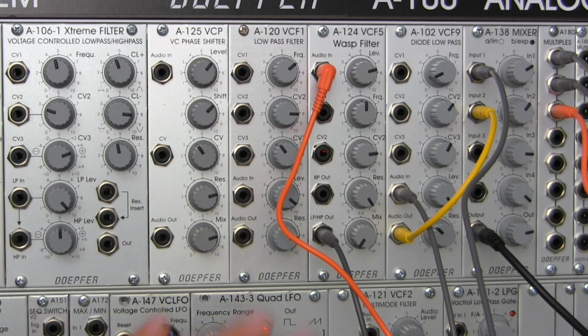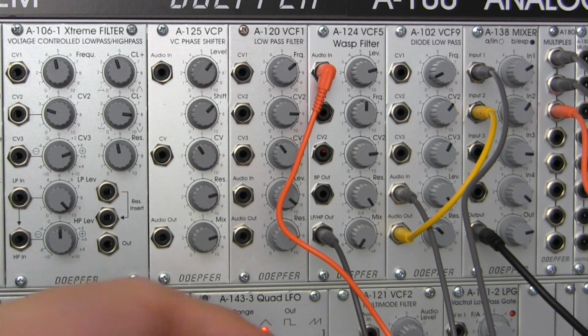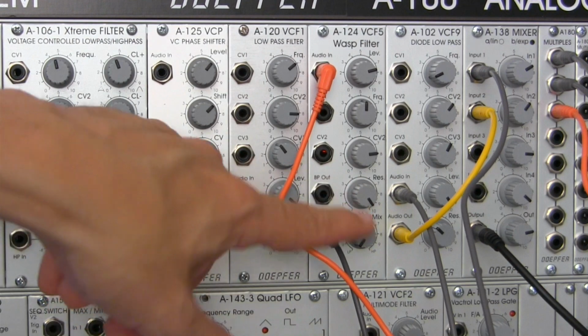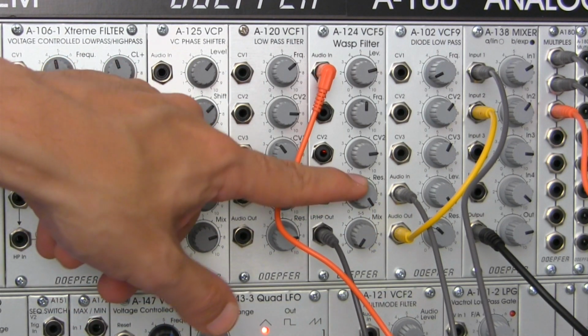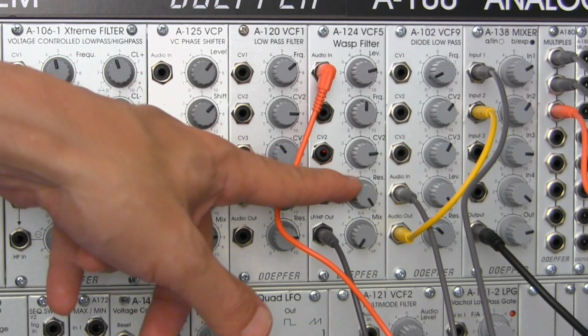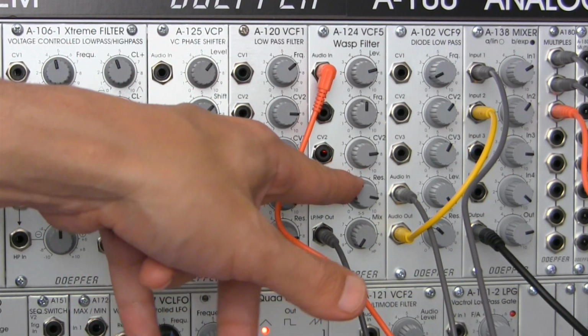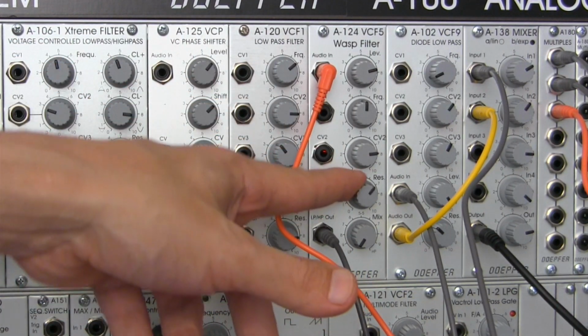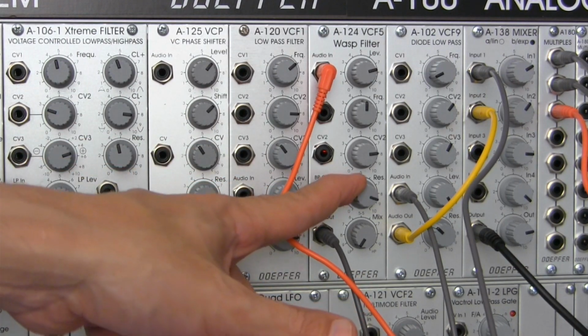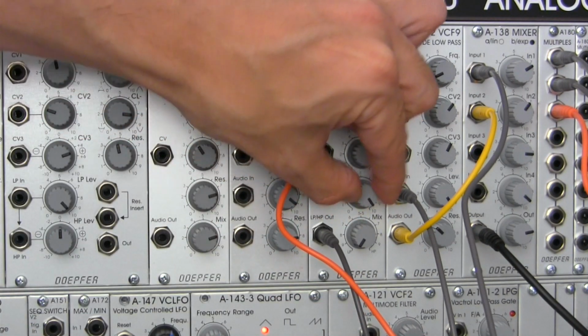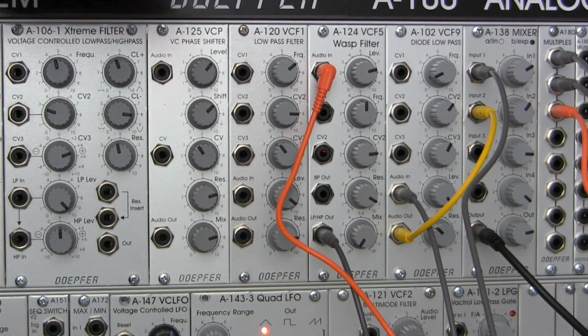Now, one of the big differences here is that while the resonance does go extremely high on the A124, it does not go into self-oscillation, which means you would not be able to use this as a sine wave oscillator, but it does give you some nice crunchy distorted type sounds.